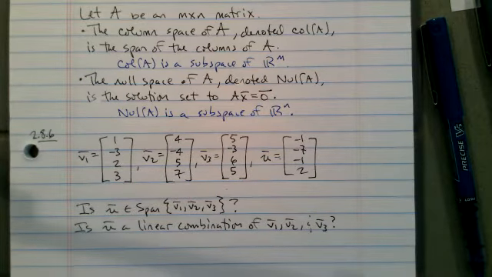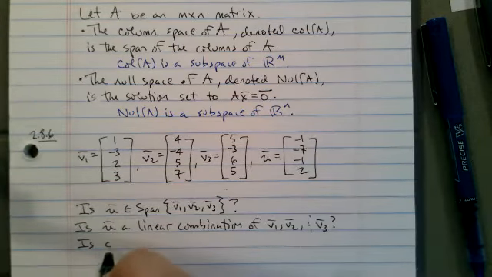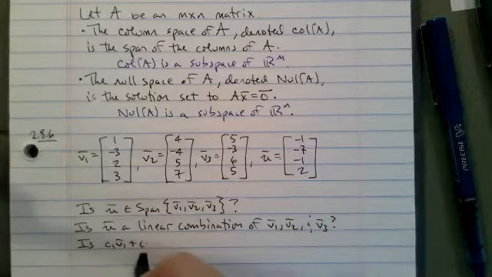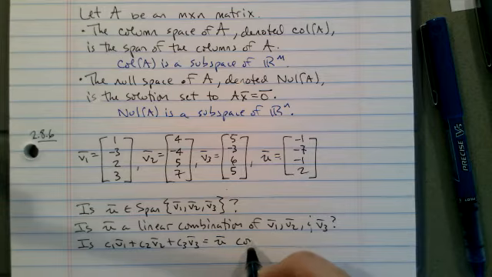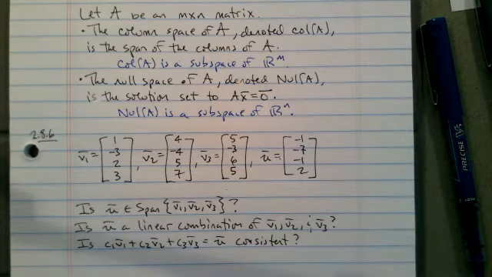This is equivalent to asking, is the vector equation C1V1 plus C2V2 plus C3V3 equals U consistent? All asking the same thing.